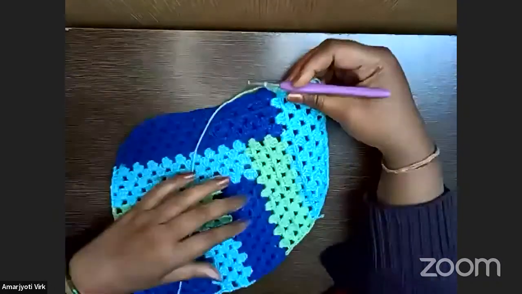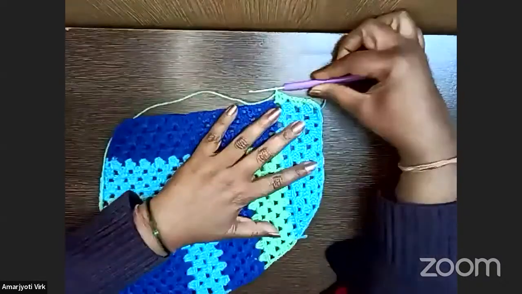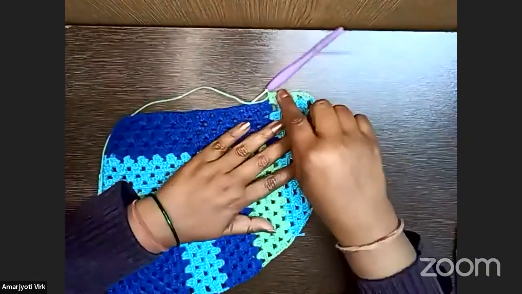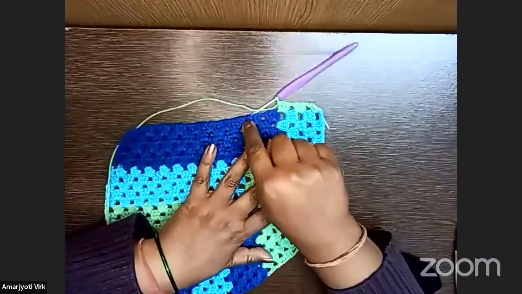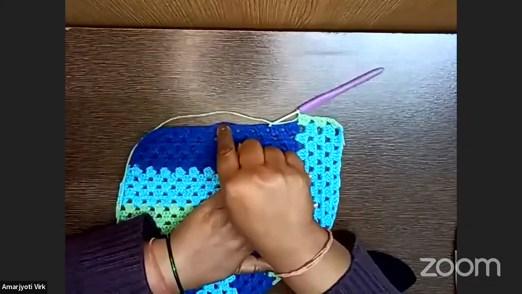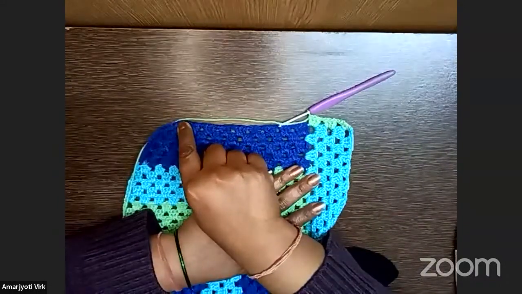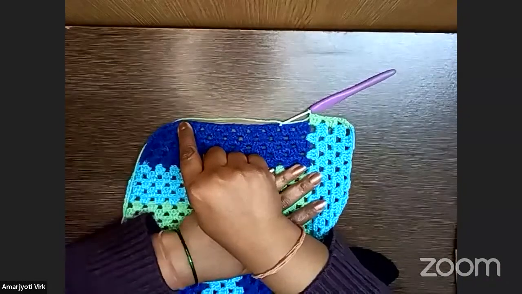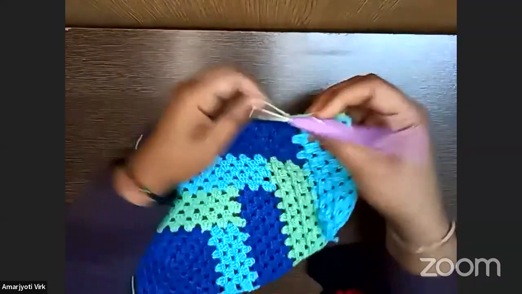Now become regular. So how many full blocks you have to make? 1, 2, 3, 4, 5, 6, 7, 8, 9, 10. 10 full blocks.